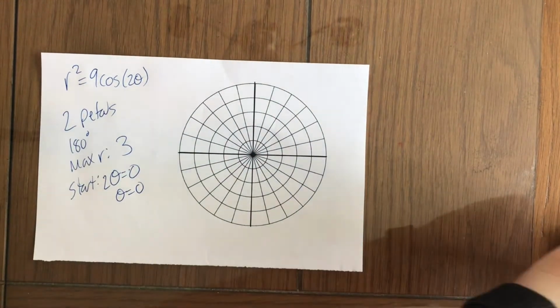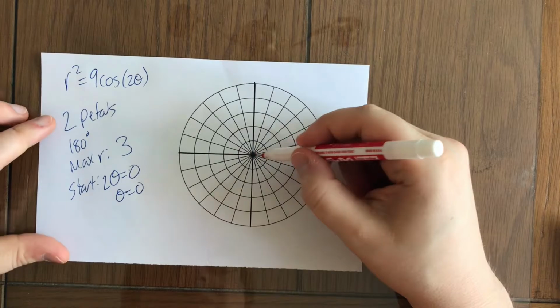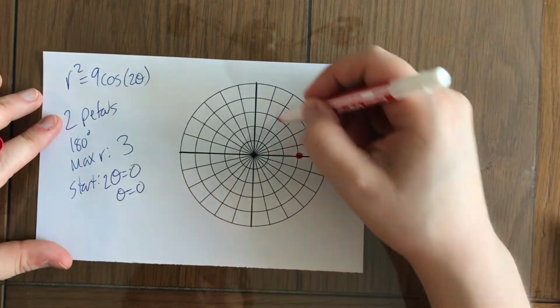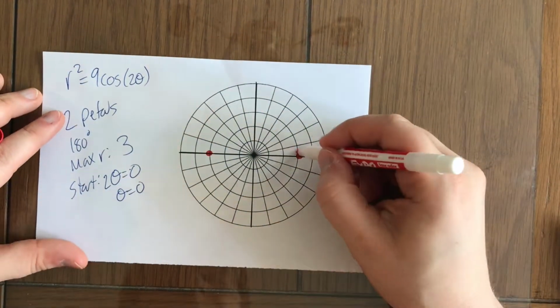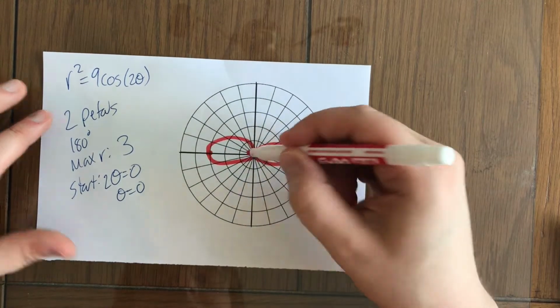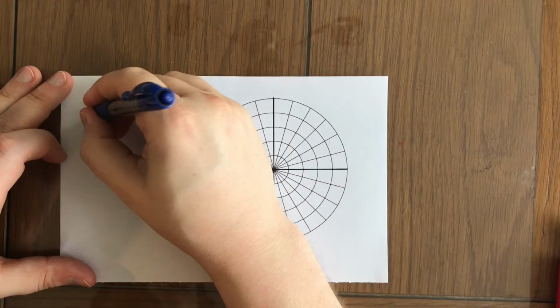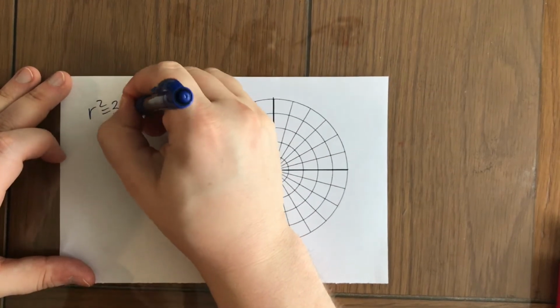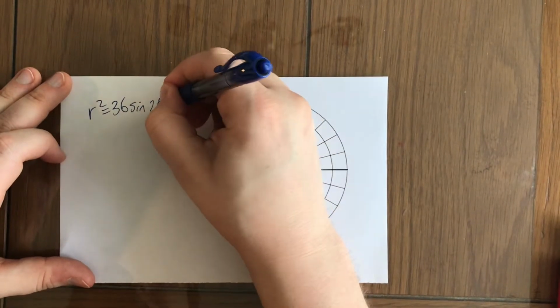So when I go to graph this one, I'm going to go 1, 2, 3. That's where my first one is, 180 away. That's where the next one is. And I draw my 2 petals. And there you go. Next we got r squared equals 36 sine 2 theta.